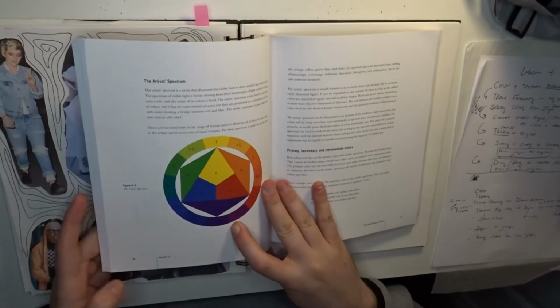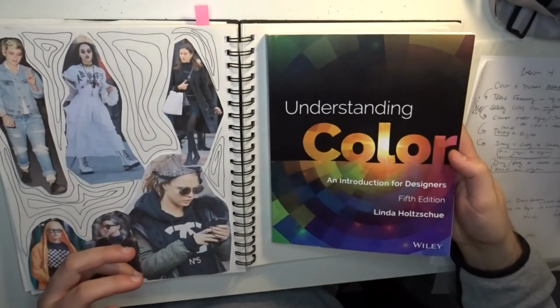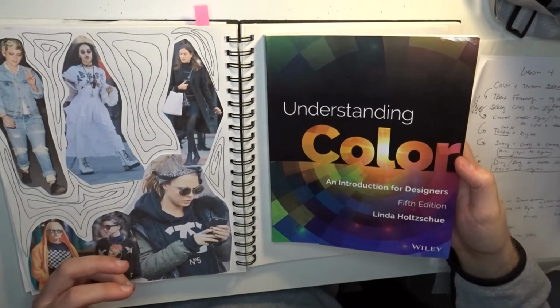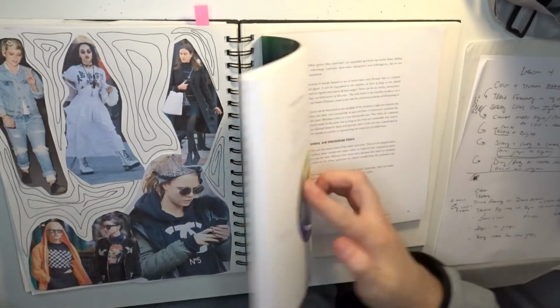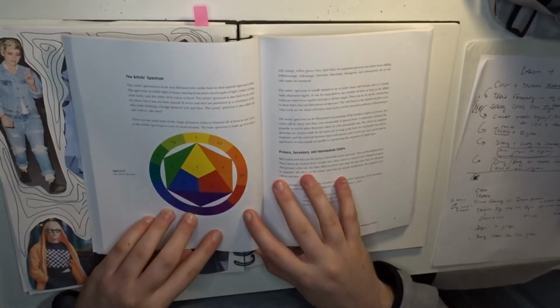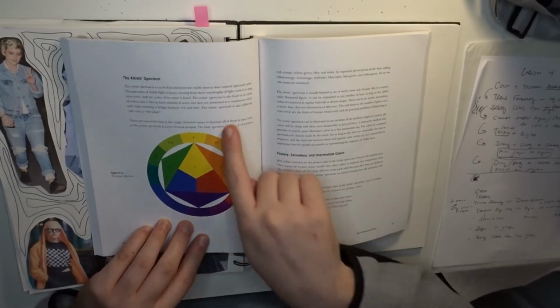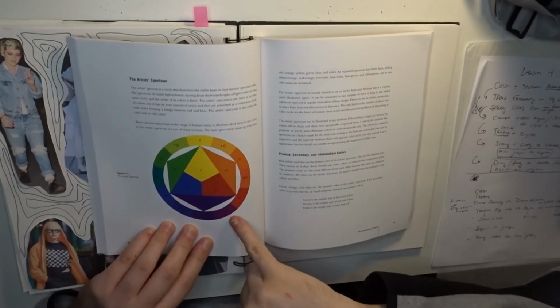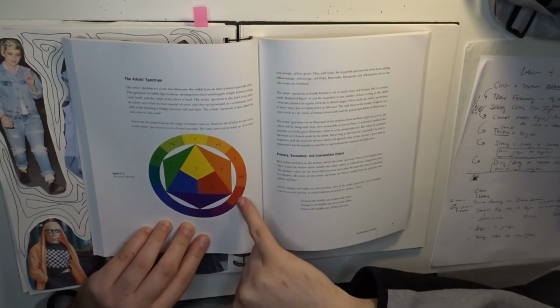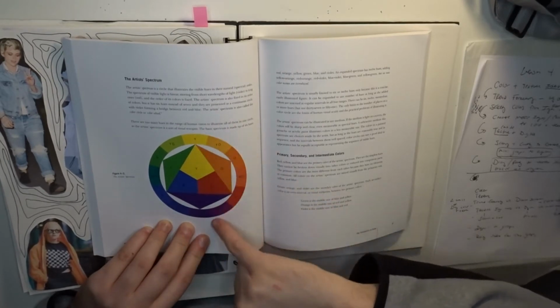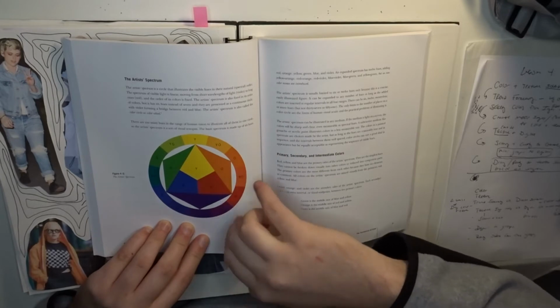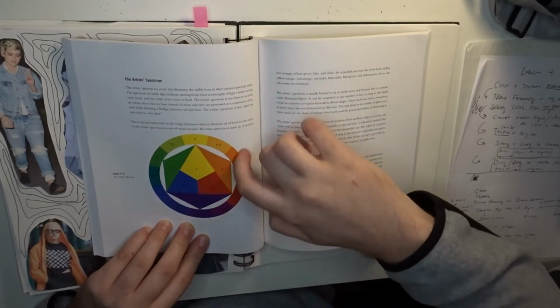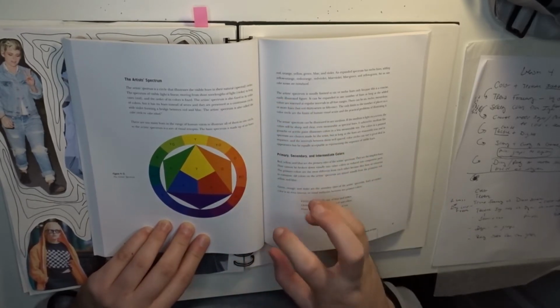So this is a book that I use, and it is called Understanding Color, an Intro for Designers, 5th edition by Linda Holtschuh, I think is how you say her name. And this is a color wheel that we're talking about here. As you can see, the red and the orange and the yellows all belong in the same side, and they share a side of the circle, which makes them analogous.